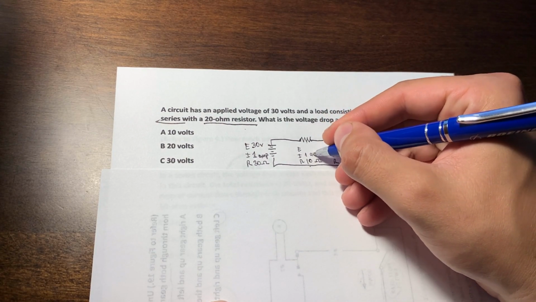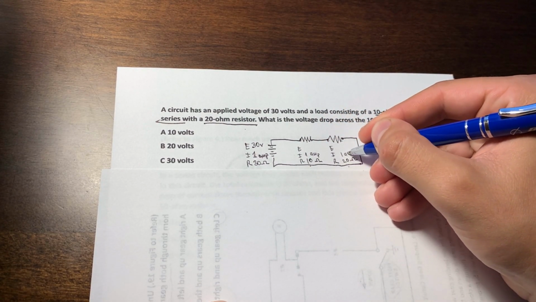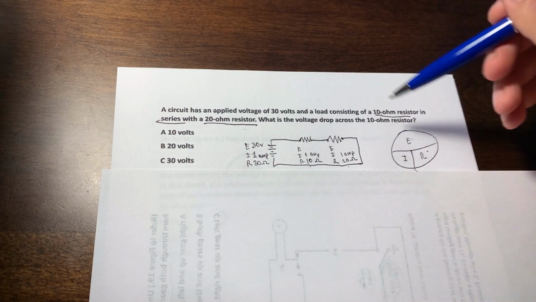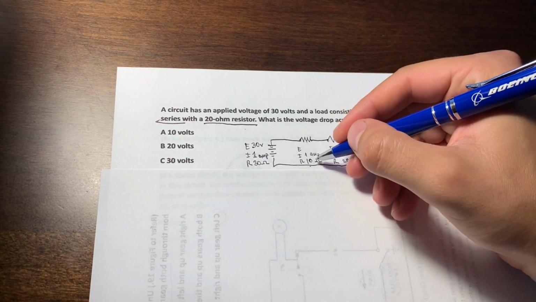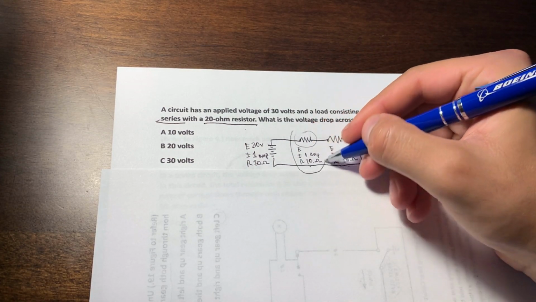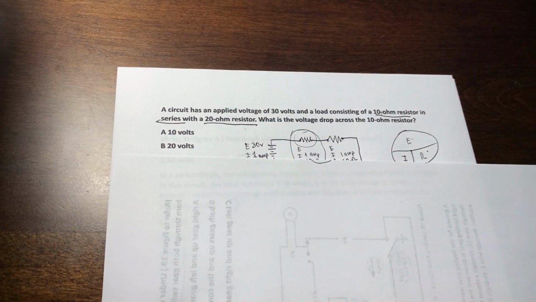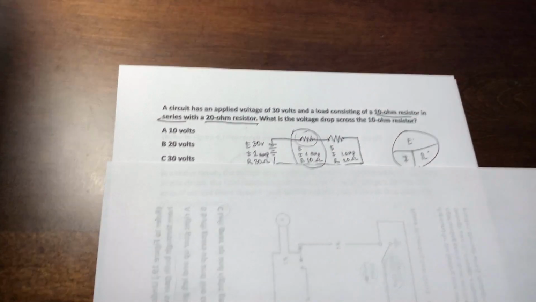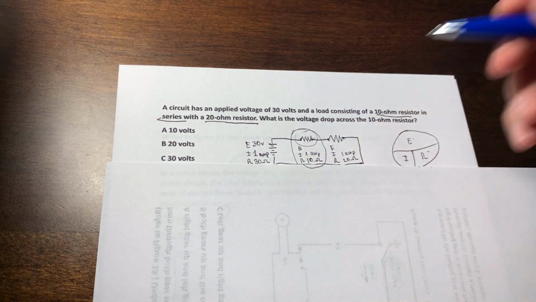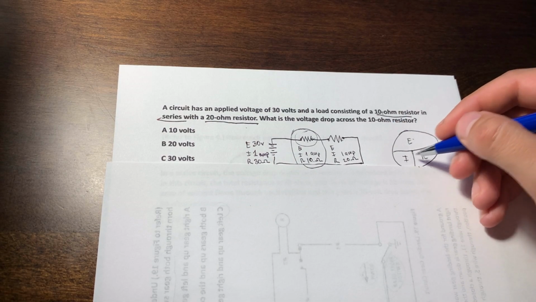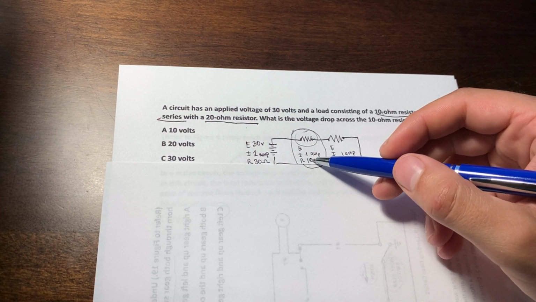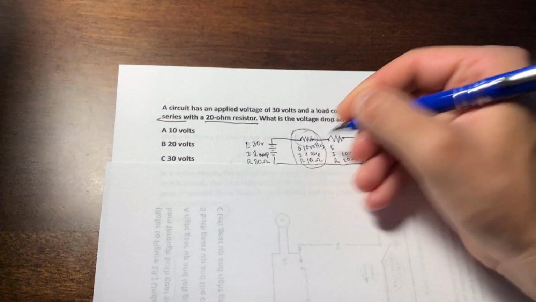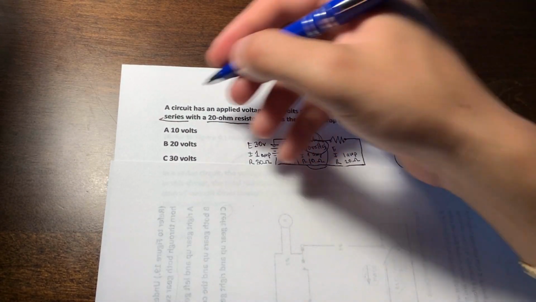1 amp, 1 amp. So it's asking what is the voltage drop across the 10 ohm resistor. Since this is the 10 ohm resistor right here, we have to find the voltage drop only on this resistor. So we could solve for E. So I times R, 1 times 10 would be 10 volts. And that is our answer, A.